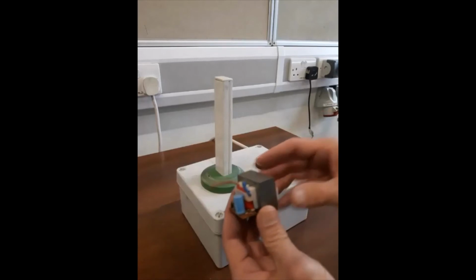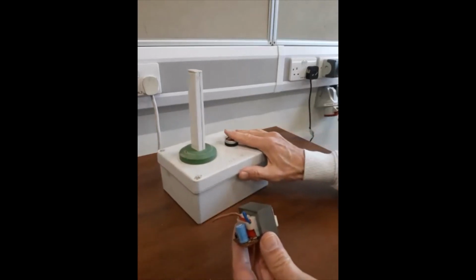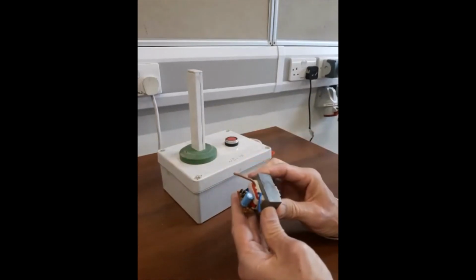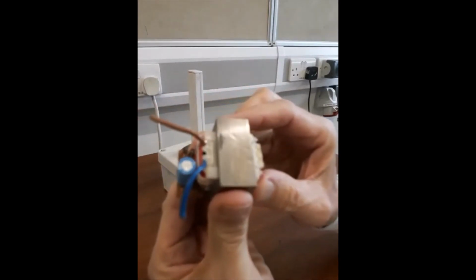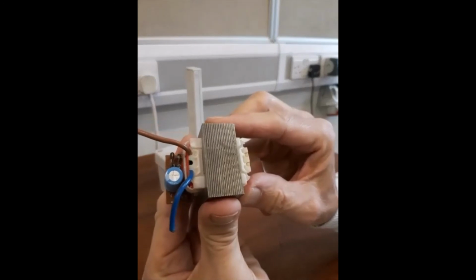So in the real world, with items such as transformers, to try and prevent the circulating currents, we're going to use a laminated core.